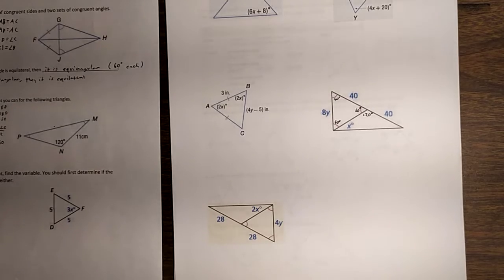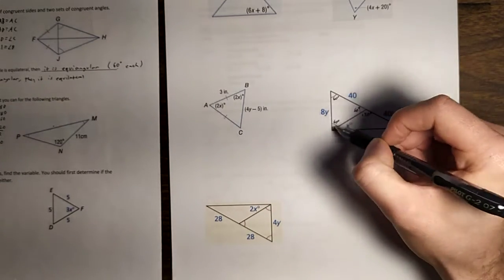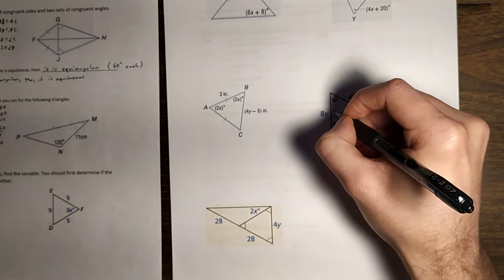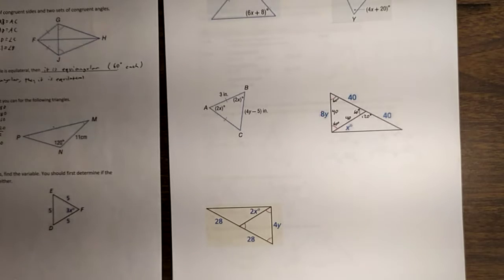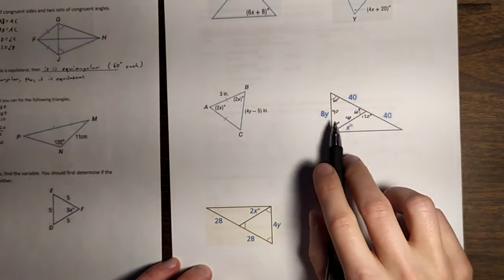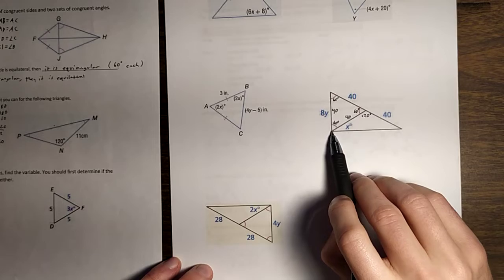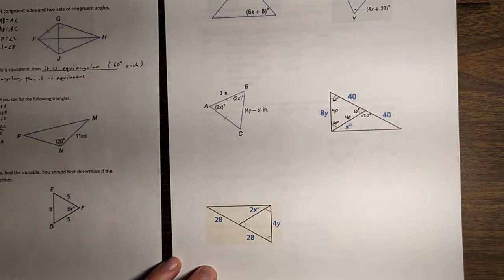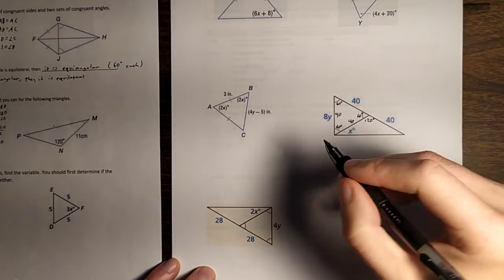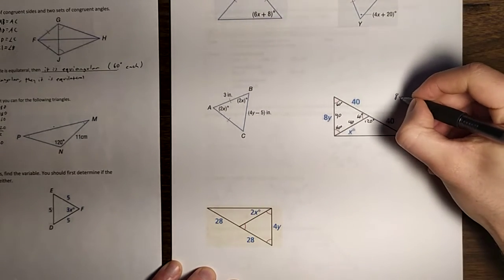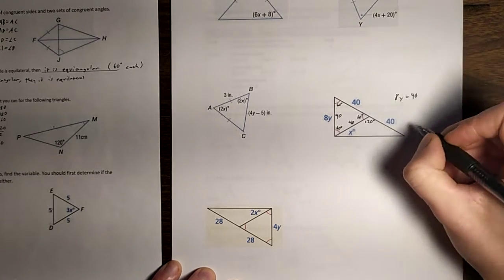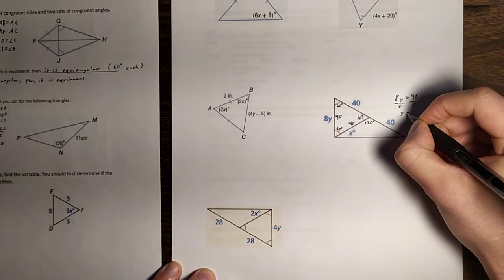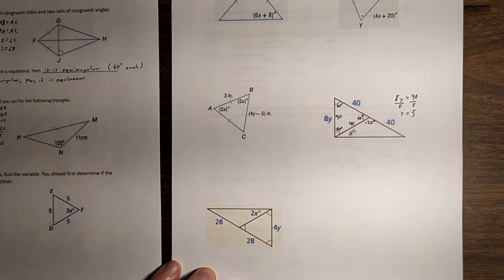Okay. Next, I see that this is equiangular. That means that it's equilateral as well. So this side has to be 40. This side also has to be 40. All right, I'm going to tackle y first, and then I'll tackle x. So I know that this side length is 40. I know that this side length is also 8y. That means that 8y has to be the same thing as 40. So 8y and 40 are equivalent. All right, what does y have to be then? Well, I can do a little algebra and get y is equal to 5. So that's one of my answers.